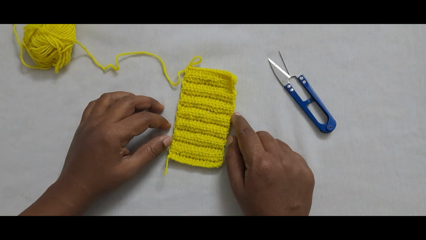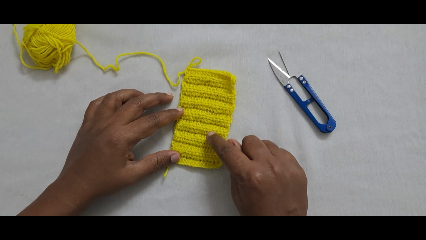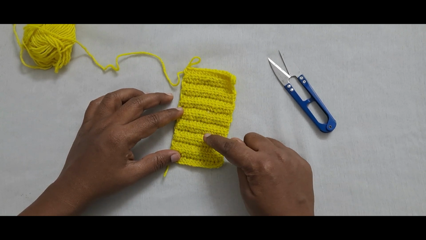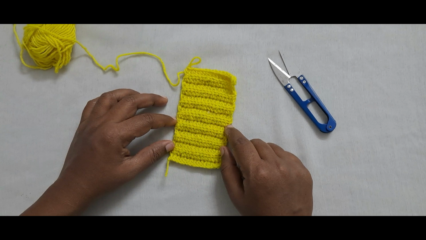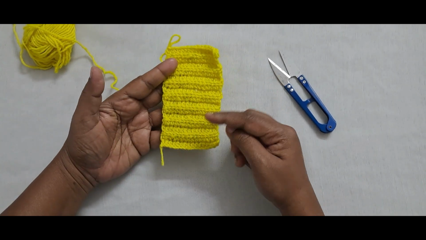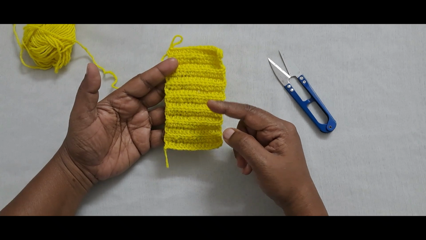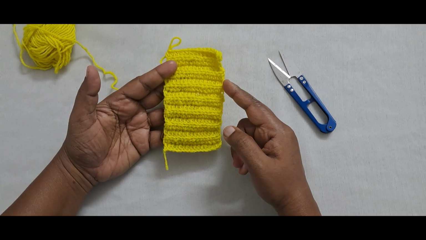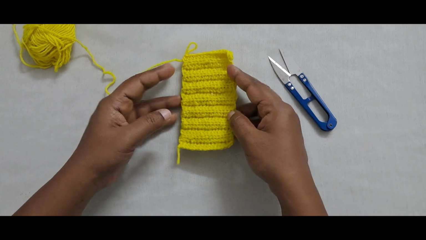In this video, we are going to see how to count the number of rows when we have worked half double crochet in the back loops. When we work half double crochet in the back loop, it looks like this. This is what we call the rib stitch when we work half double crochet in the back loops. So now let's see how to count the rows.